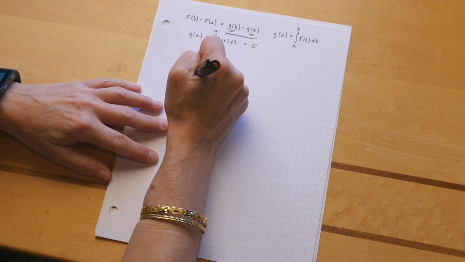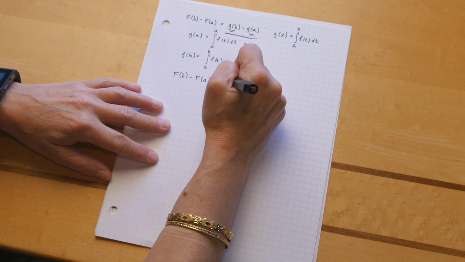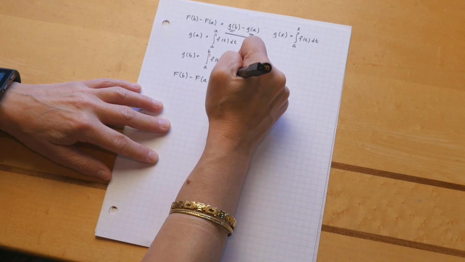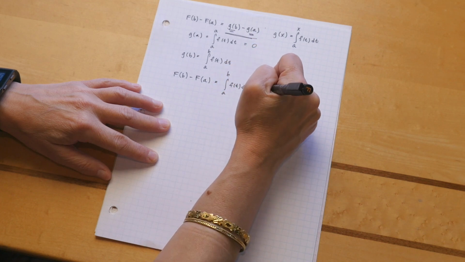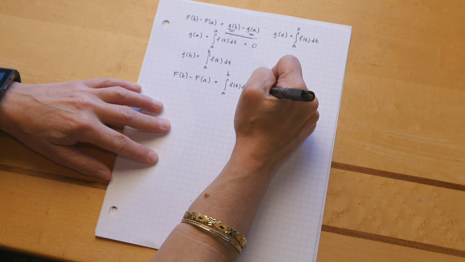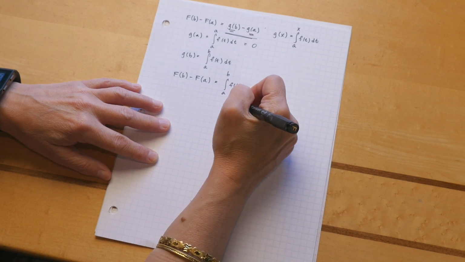So I will have F of b minus F of a is equal to g of b, the integral from a to b of f of t dt, minus g of a, which is the integral from a to a of f of t dt, which is 0.